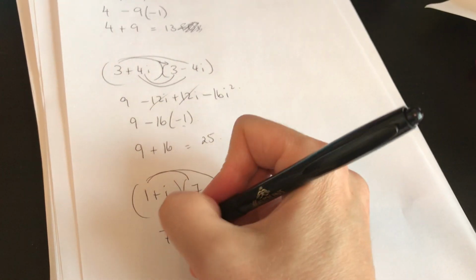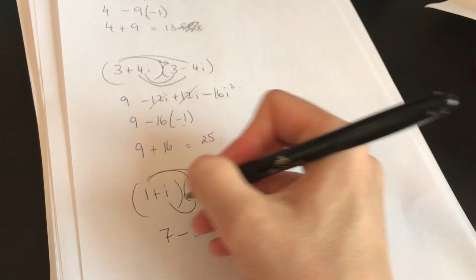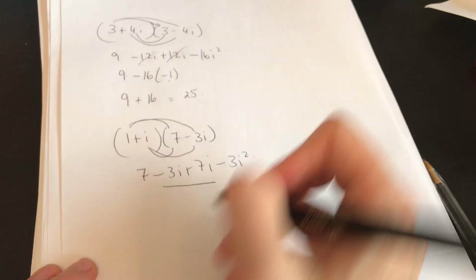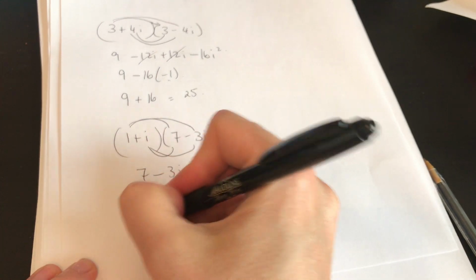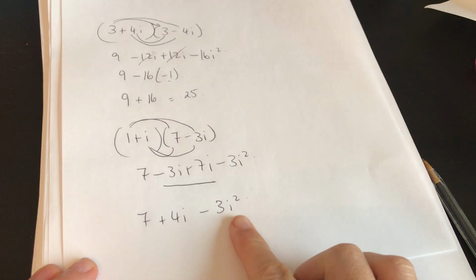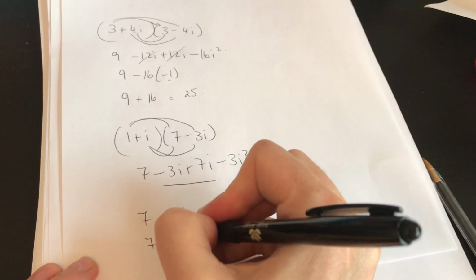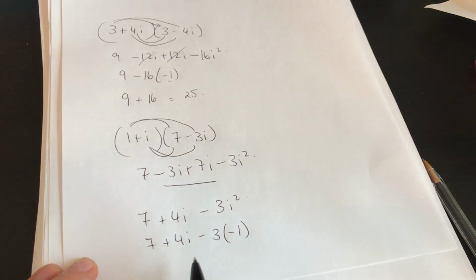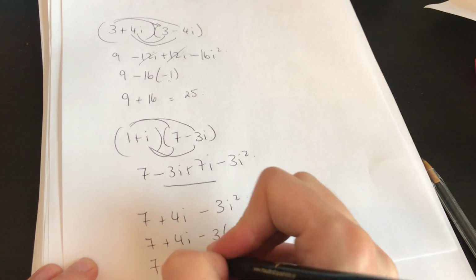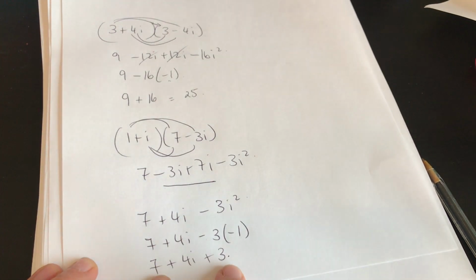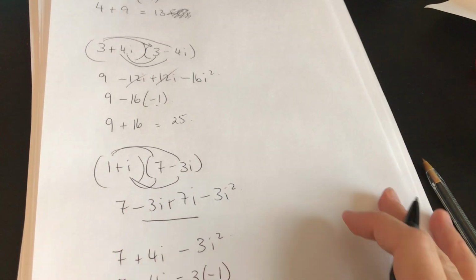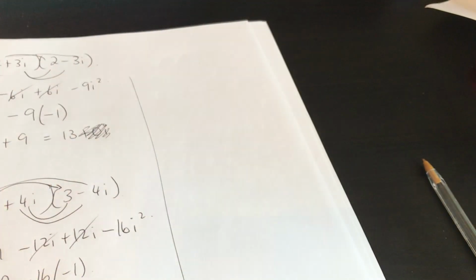Part 6, 1 plus i, bracket 7 minus 3i. That's 7 minus 3i plus 7i minus 3i squared. That part there I can work with. That gives me a 4i minus 3i squared. I would much rather write an i squared as a minus 1. And minus 3 times minus 1, throw it into the calculator, you get plus 3. And then adding those, you get 10 plus 4i. You could also see it as 4i plus 10. Doesn't matter, it's the same thing.